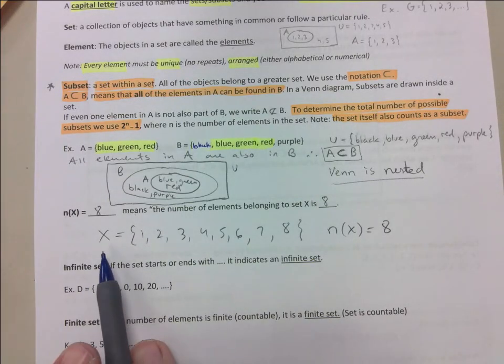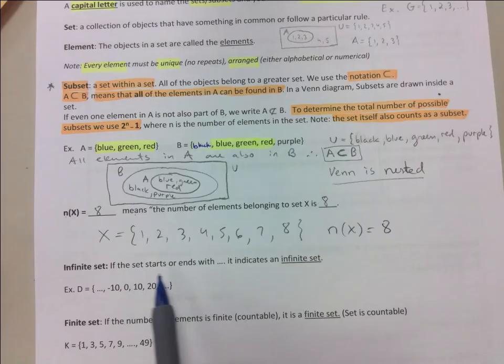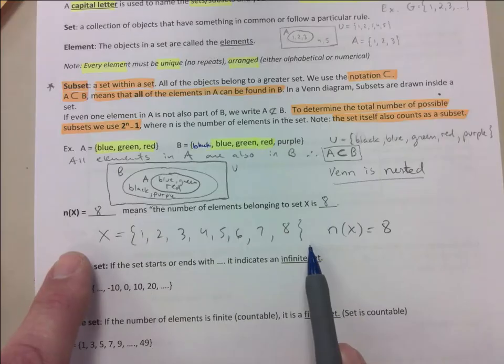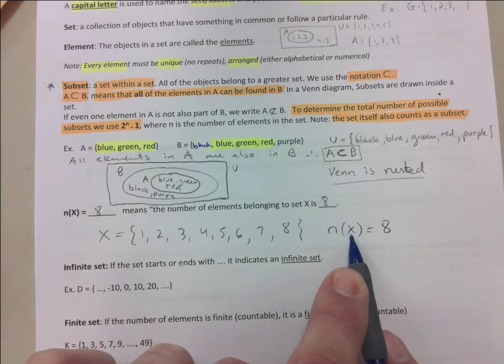So x itself is like you state the elements, if that's what they want. Like state the set with the elements in it. That's what they're asking for. If it's asking for the number of elements, it's the n of x, basically.